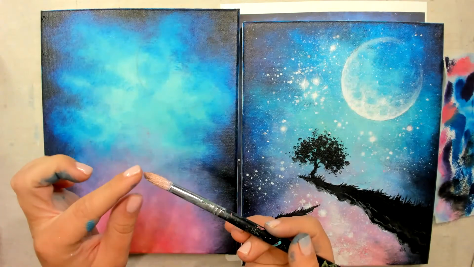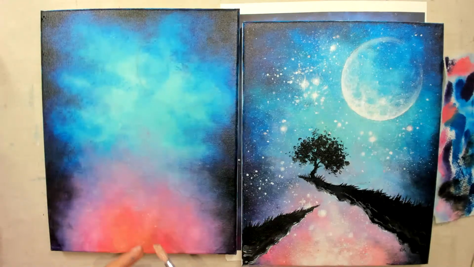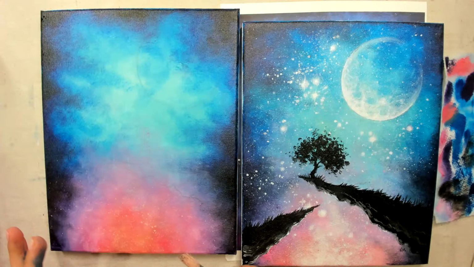So notice how I don't have a blob of paint on. It's all the way in my bristles. Use a large brush and just do this. And most of the time you will end up with a very fine splatter.